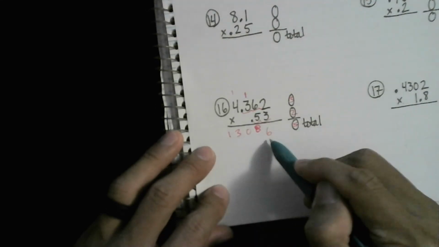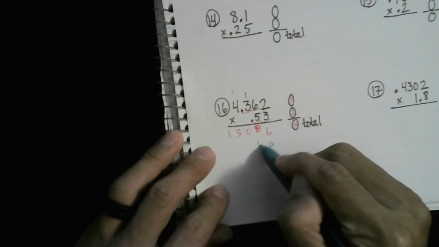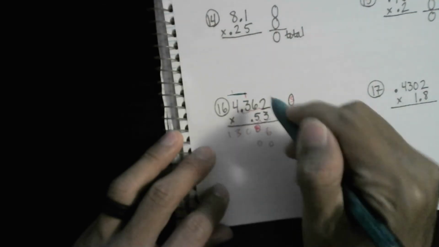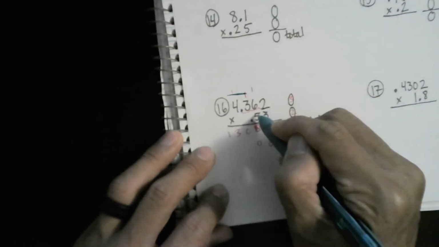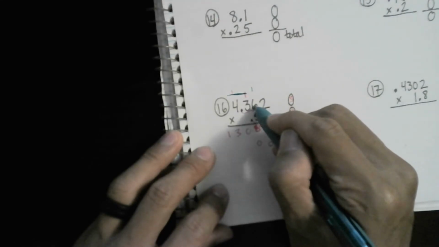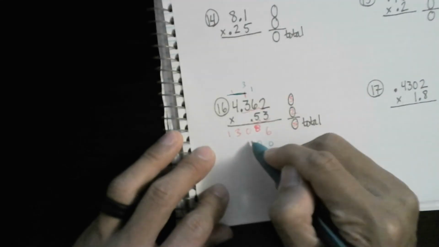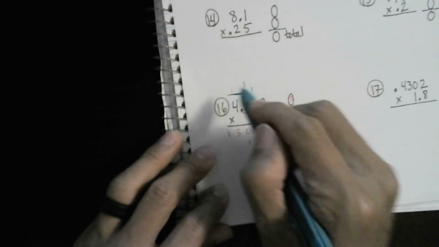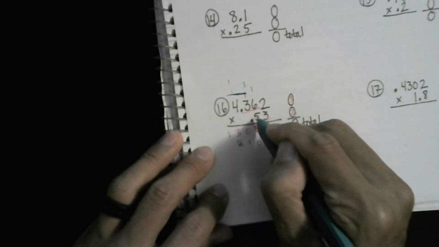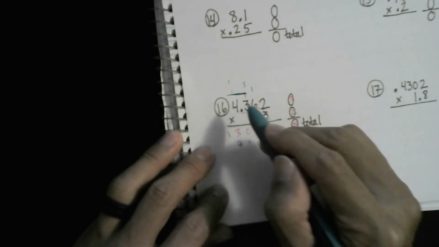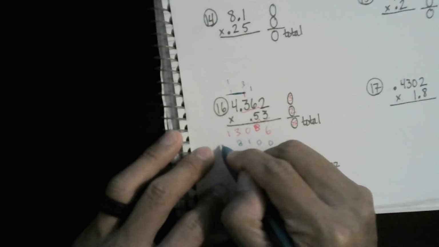And then let's multiply with the 5. Before I do that, add a 0. 5 times 2 is 10, so I better cross out those 1s. Put the 1 over there. 5 times 6 is 30, plus 1 is 31, so 31. 5 times 3 is 15, plus 3 is 18, so 18. And then 5 times 4 is 20 plus 1, which makes it 21. Now I add those up.